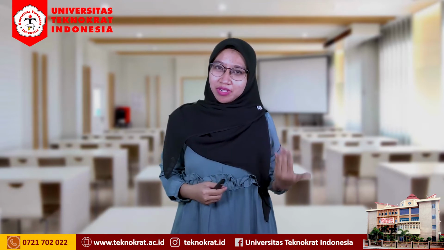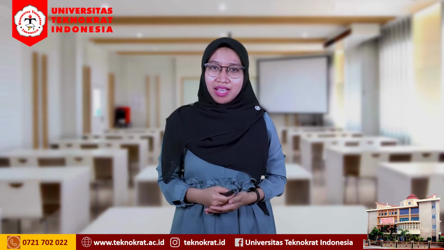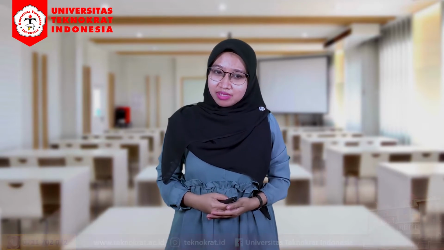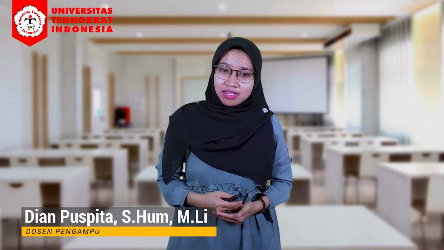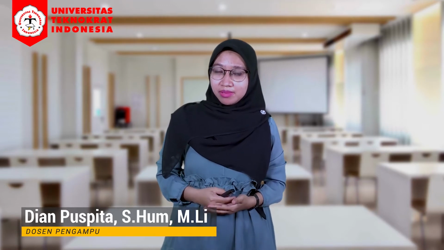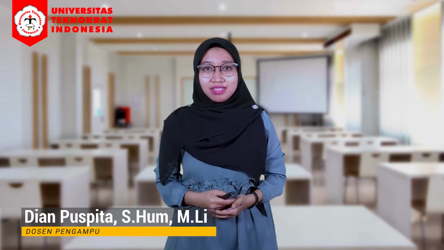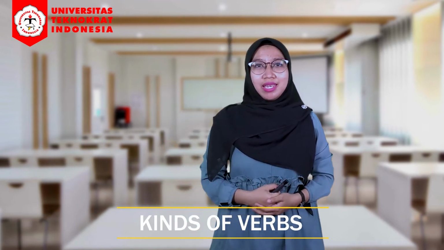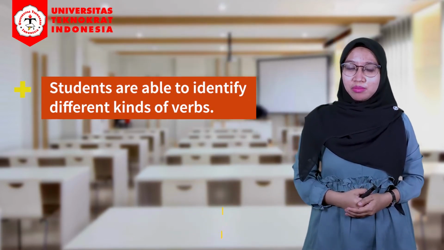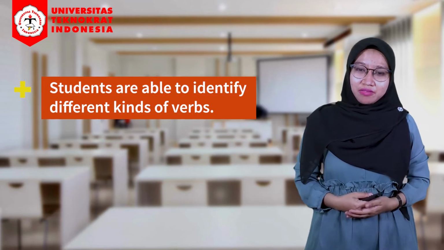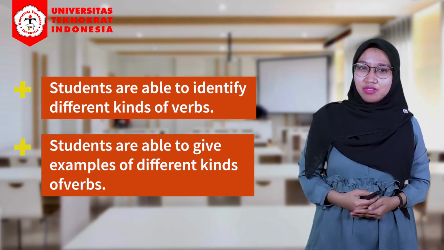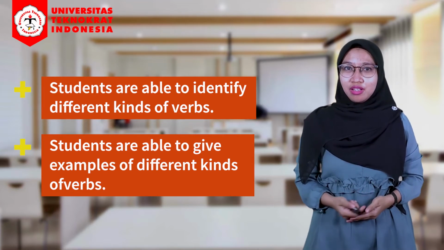Since in the previous meeting, meeting 6, we had a quiz to test your understanding about syntactic categories, phrase, endocentric and exocentric constructions. Today we are going to discuss the new topic, which is kinds of verbs. By the end of this session, you'll be able to identify the different kinds of verbs, and you'll be able to give examples of different kinds of verbs also.